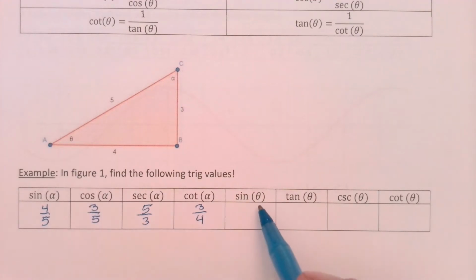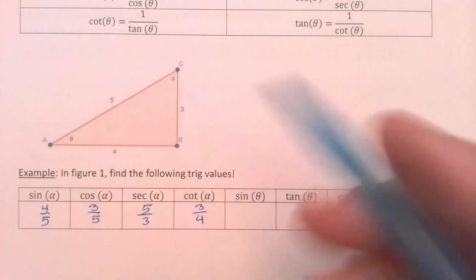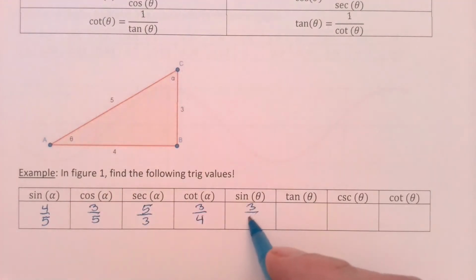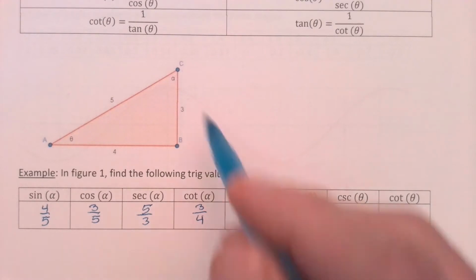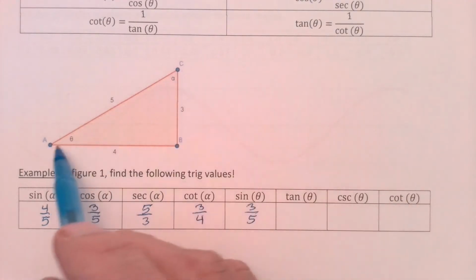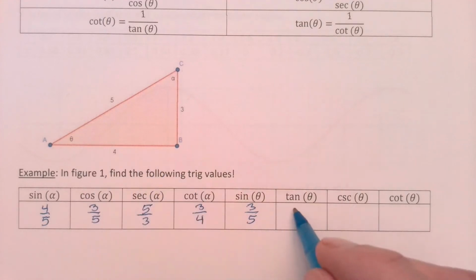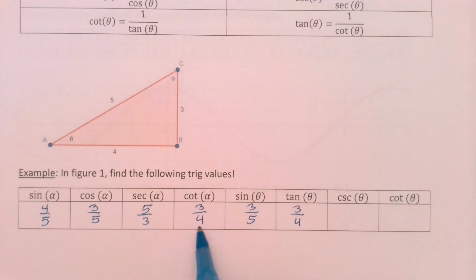So sine theta is opposite leg over hypotenuse, so that's 3/5. Notice that's the same thing as cosine alpha. And tangent theta is opposite over adjacent, so that's 3/4. Notice that's the same thing as cotangent of alpha.